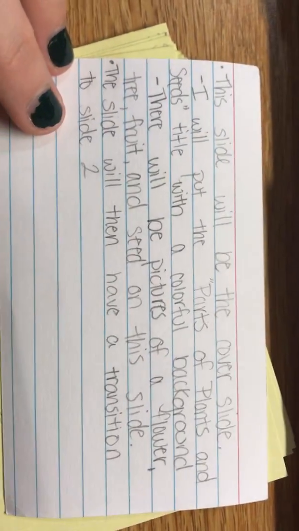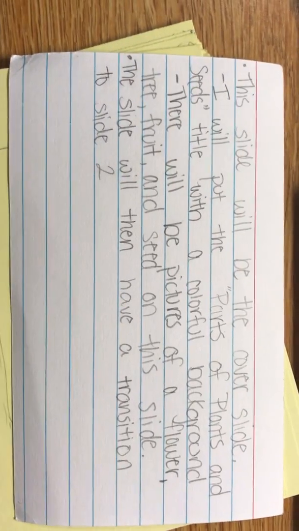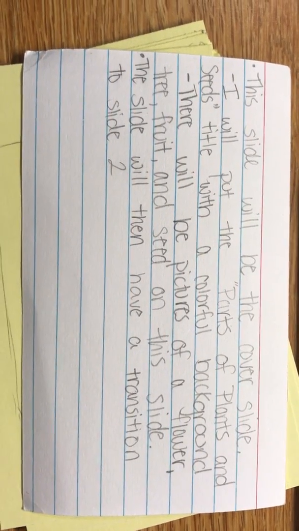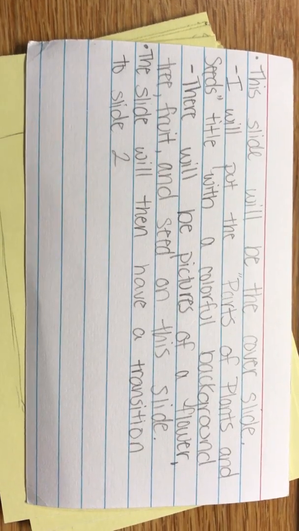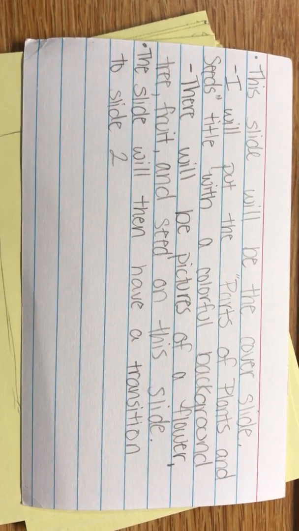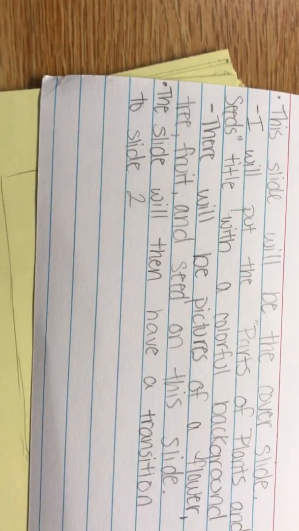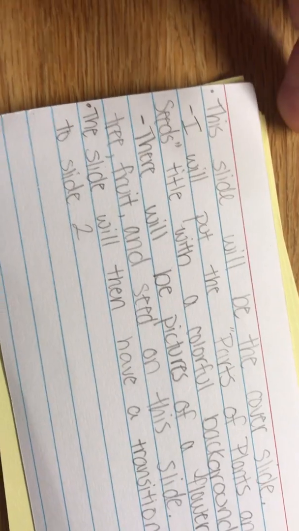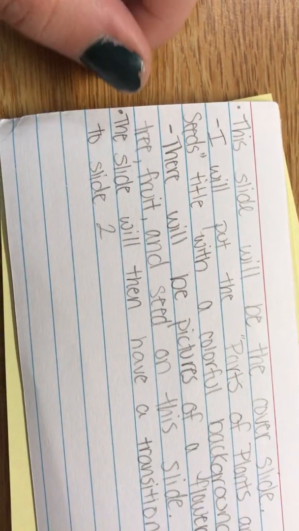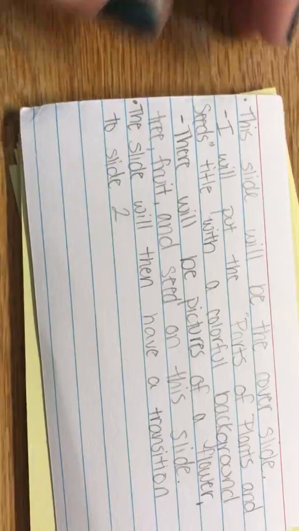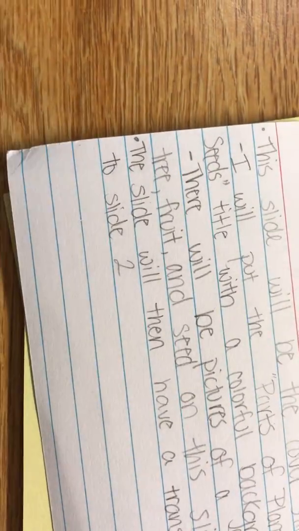Then I have slide 1, part B, and this is like my explanation of what's going to be on the slide. This will be the cover slide, and there will be the title, Parts of Plants and Seeds, with a colorful background to draw the kids in. This is something that they're going to be doing all on their own, so I really want it to be pretty and visually appealing to them. Then there's going to be transitions, and I wrote that this slide will then have a transition to slide 2.